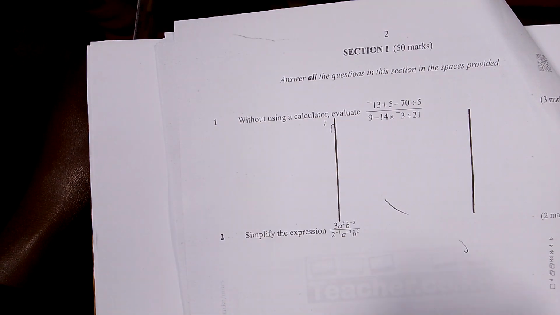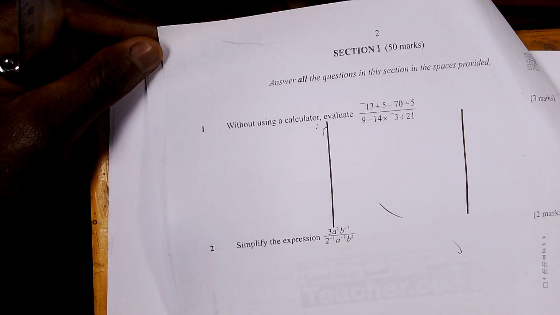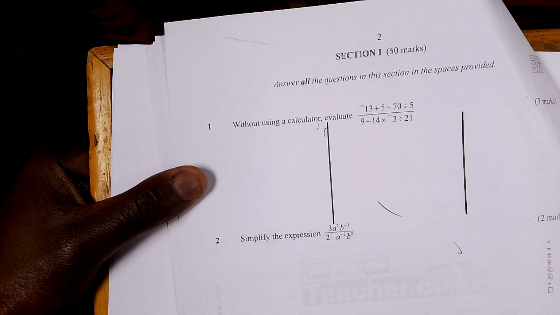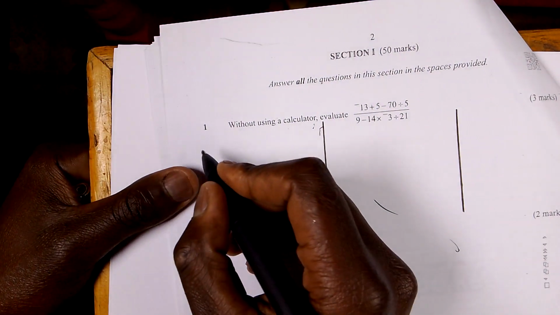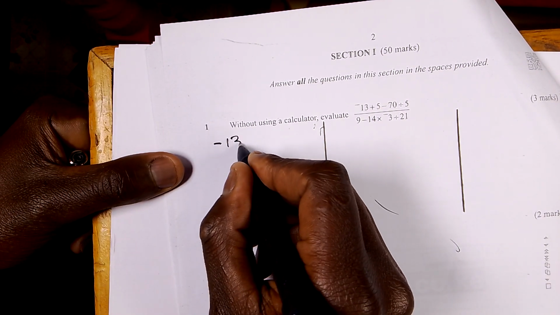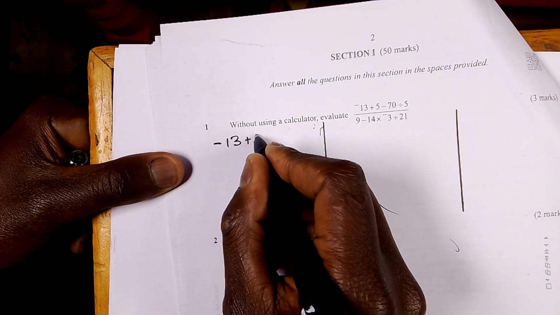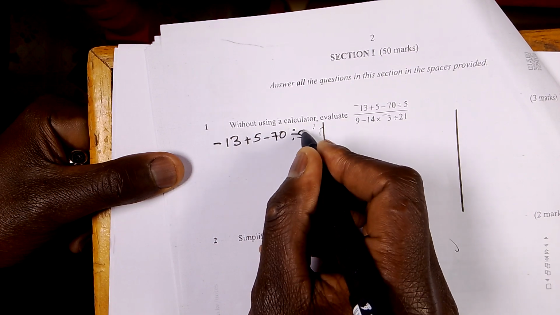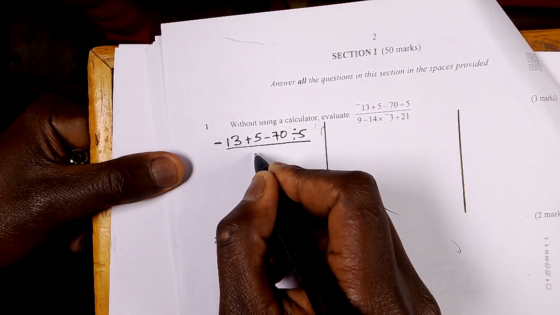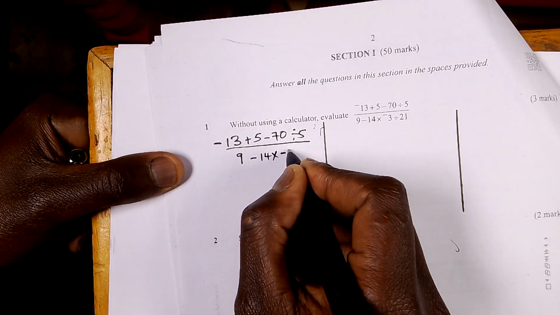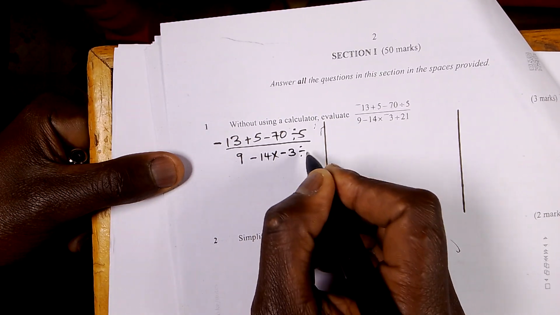So we'll start with the first question, which says, without using a calculator, evaluate negative 13 plus 5 minus 70 divided by 5 over the denominator. To do this question, we are going to rewrite it here: negative 13 plus 5 minus 70 divided by 5 over 9 minus 14 times negative 3 divided by 21.